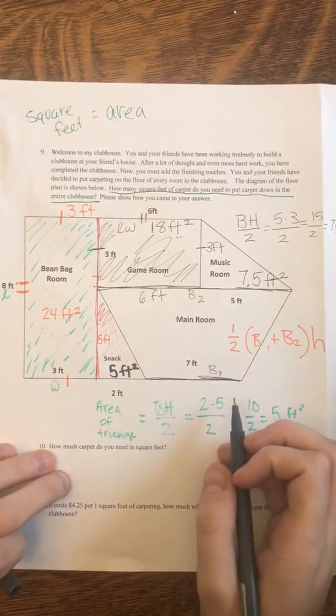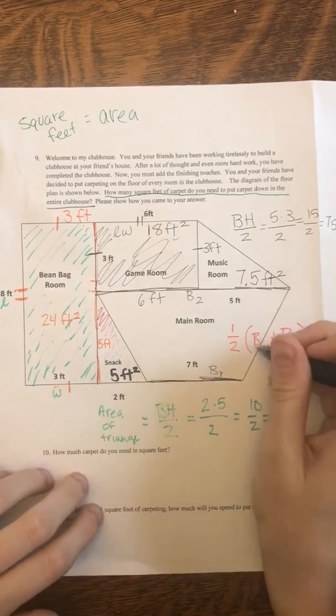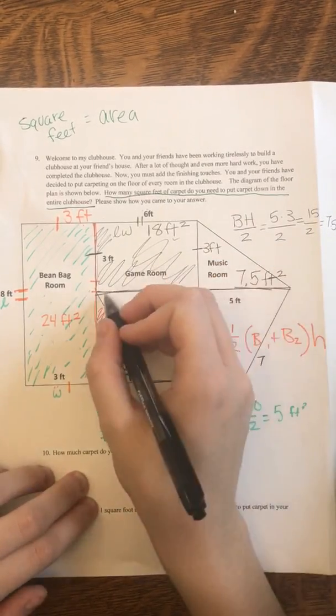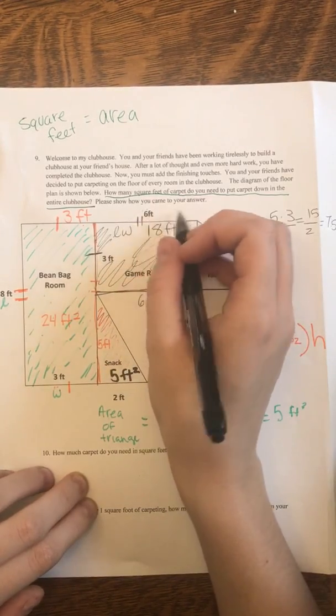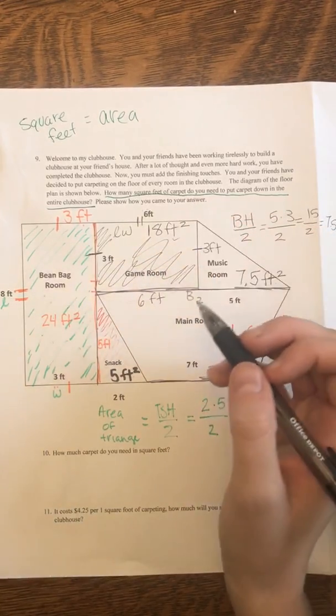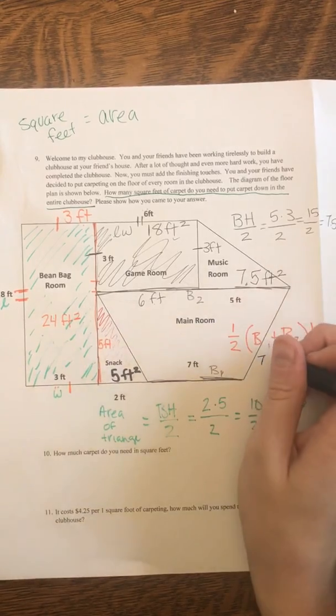Well, I know what my base 1 is. It is 7. And my base 2 is 6 plus 5. Again, I know this value is 6 because the opposite side, because it's part of the rectangle, is 6. And opposite sides of rectangles are congruent. So it's 6 plus 5, which is 11.